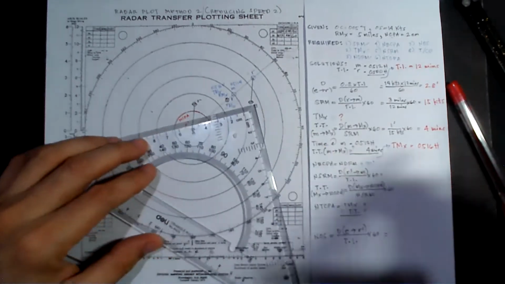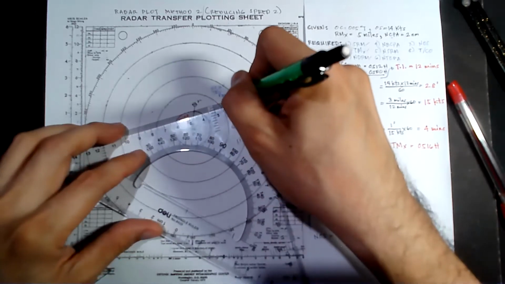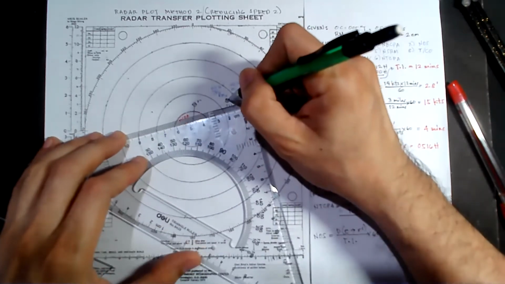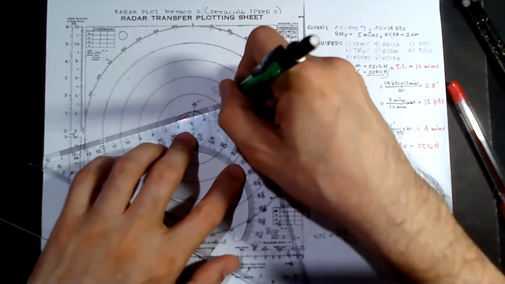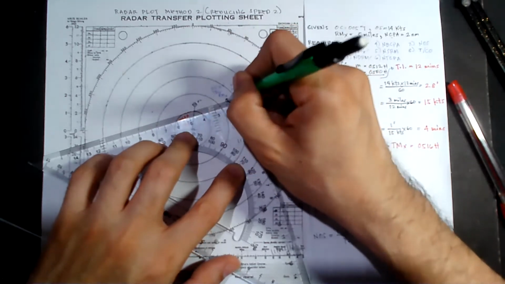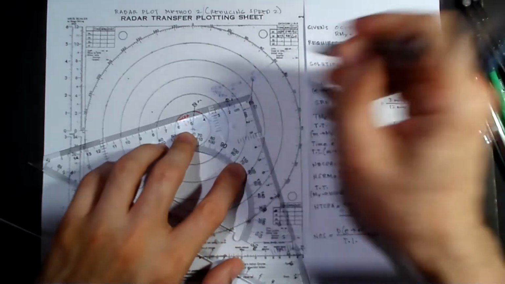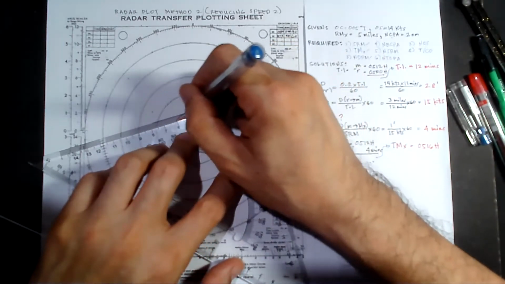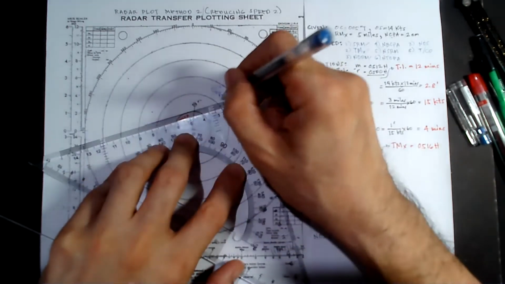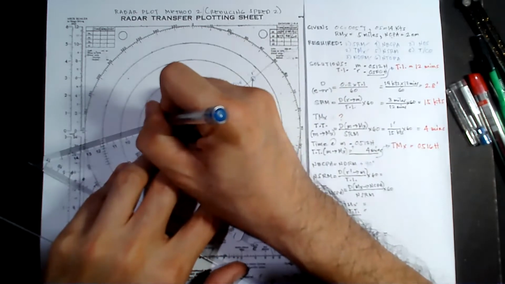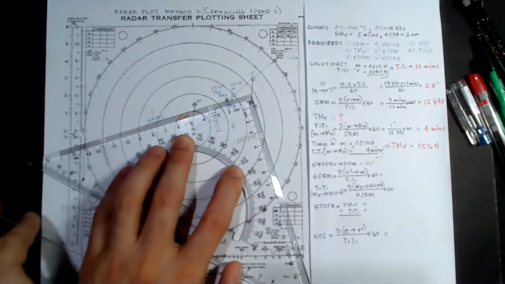All you have to do is connect your MX towards the 2 miles new CPA. This will now become your new RML. That's your new RML.